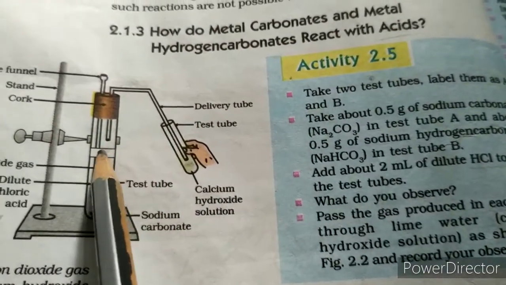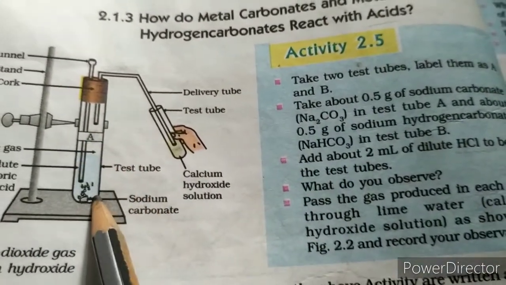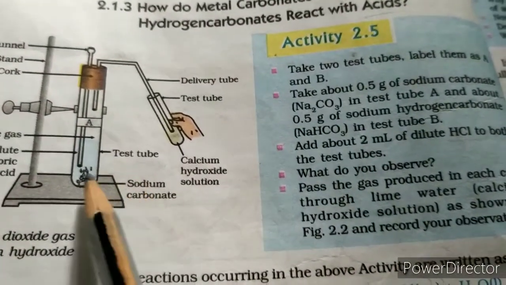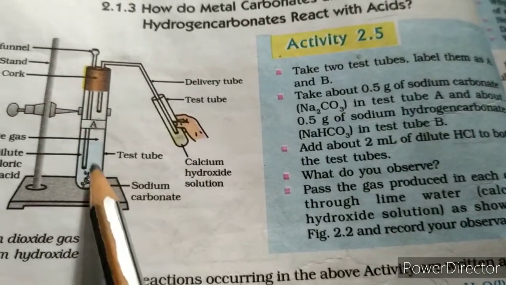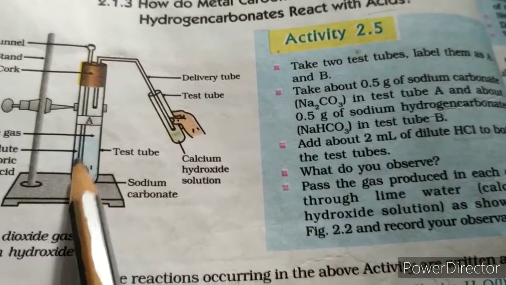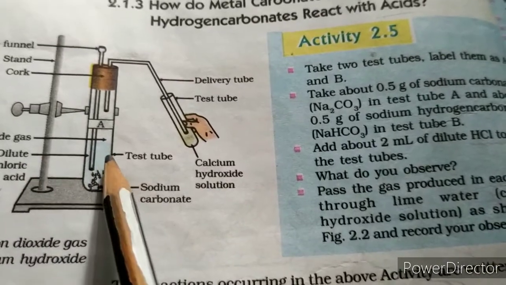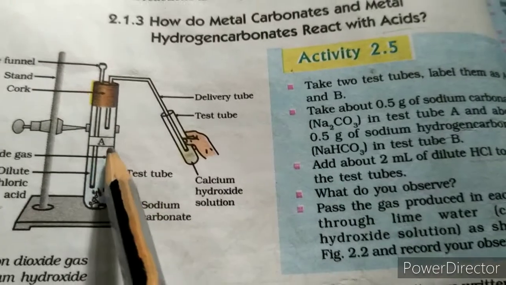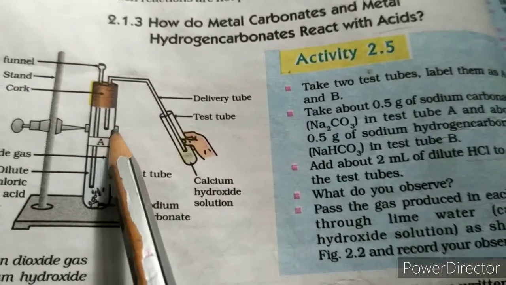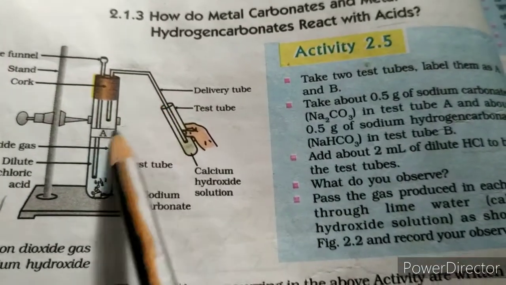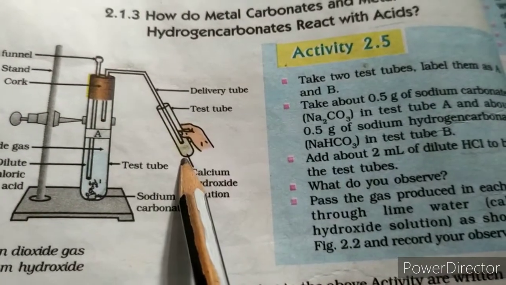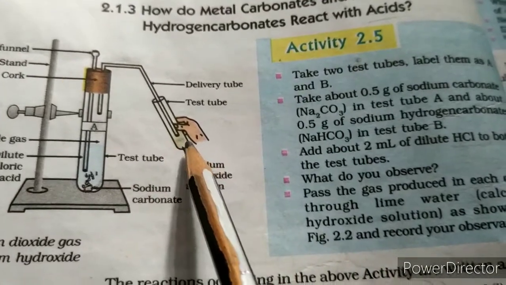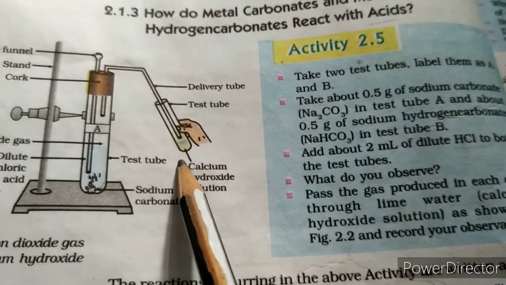In test tube B we take sodium bicarbonate, or sodium hydrogen carbonate, and when we add dilute hydrochloric acid, a reaction also occurs between the acid and the metal hydrogen carbonate, and it evolves gas. When that gas passes to the lime water, the lime water again turns milky and a white precipitate occurs.